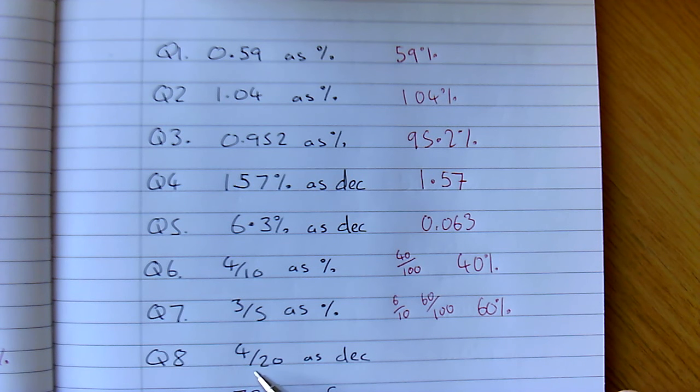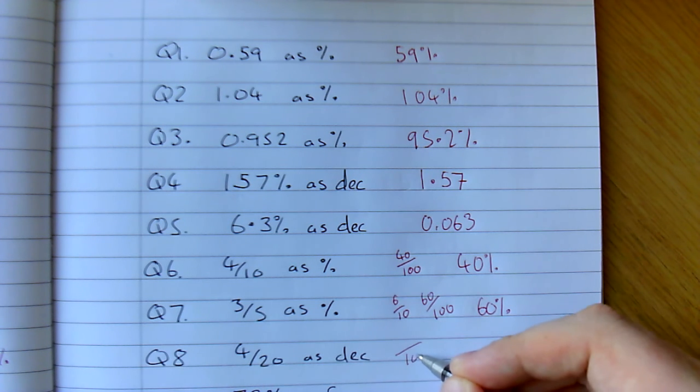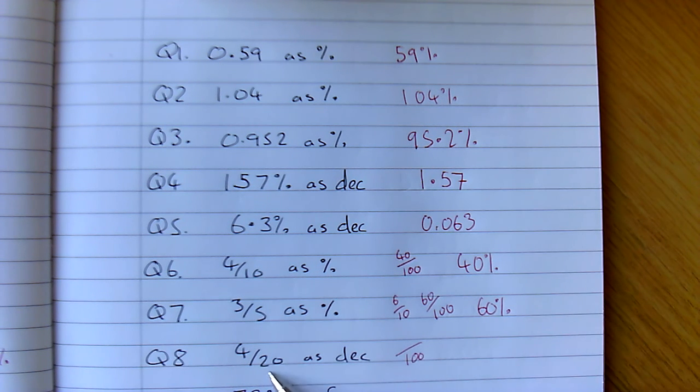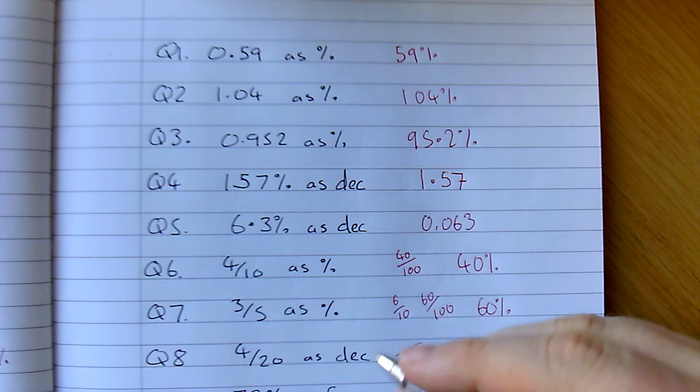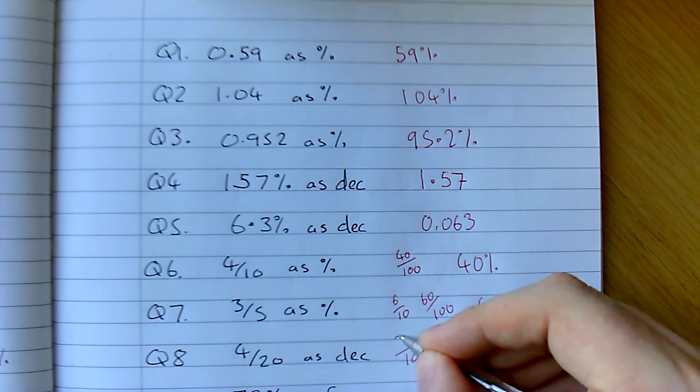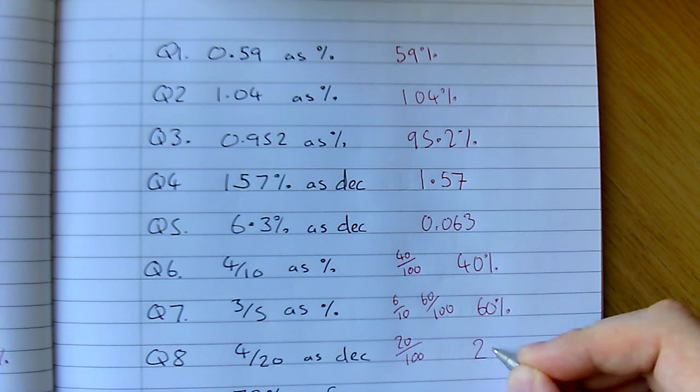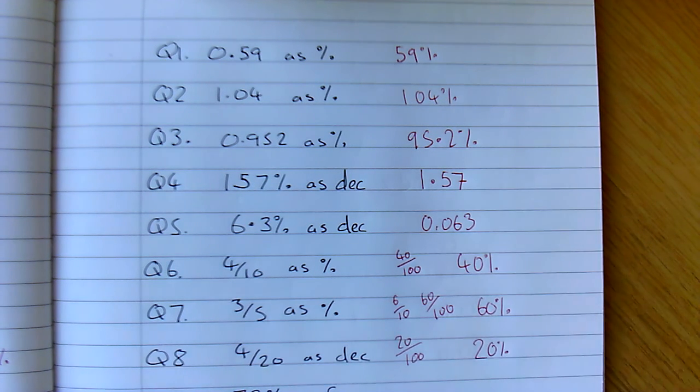The next one is 4 over 20. So I want to make it over 100 because I'm not sure. 20 times 5 gets to 100, so 4 times 5 is 20. 20 over 100, that's clearly 20%.